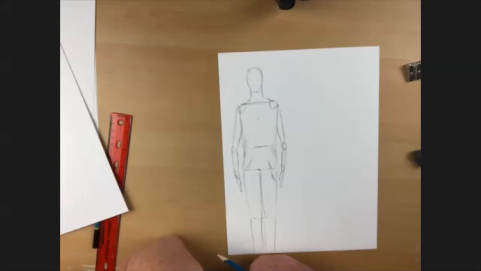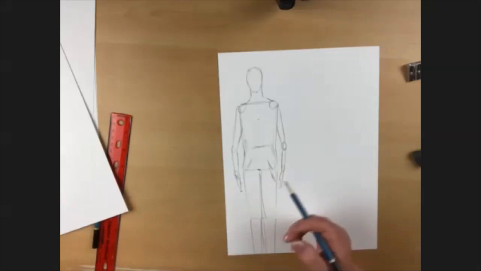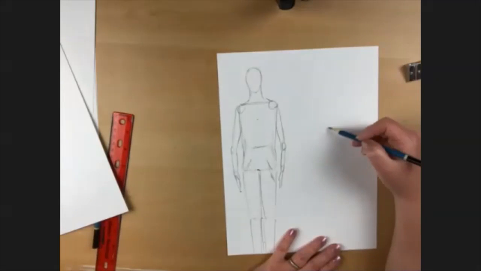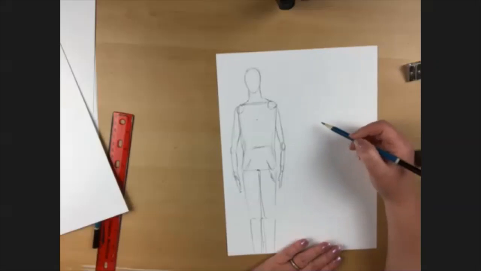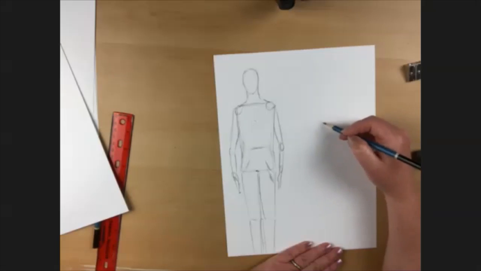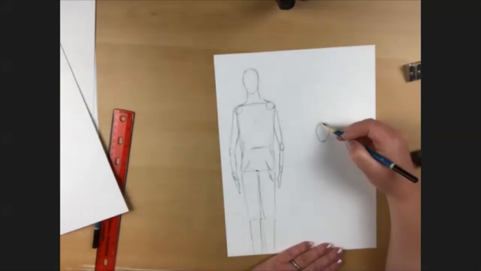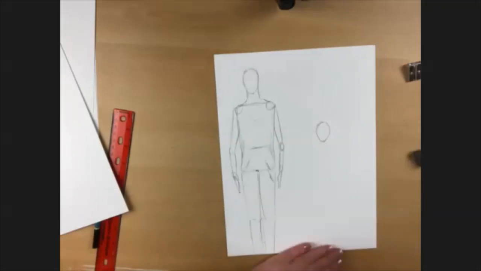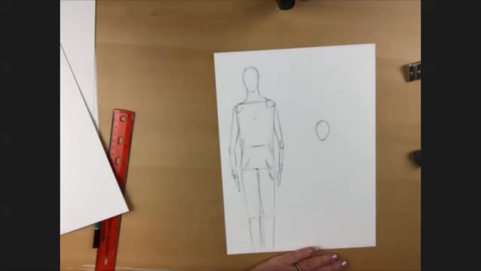Okay, so let's move over to a child then, okay? Now here's a child over here, and we'll just do another head. And of course the head for this child is going to be a little smaller. Hopefully I made it small enough.